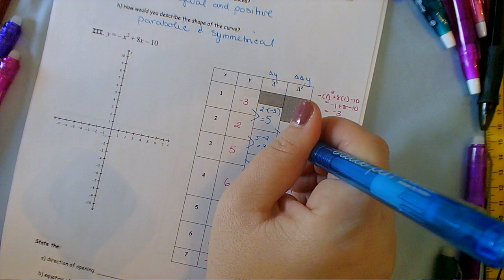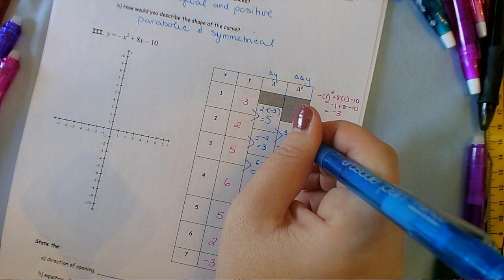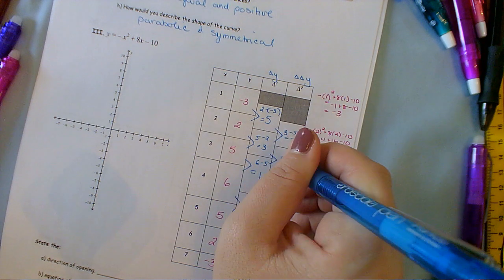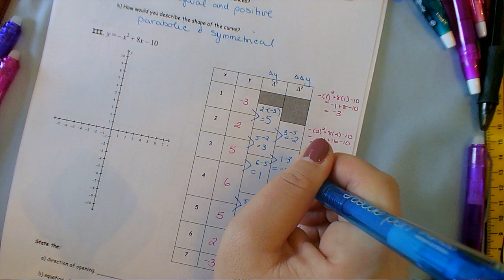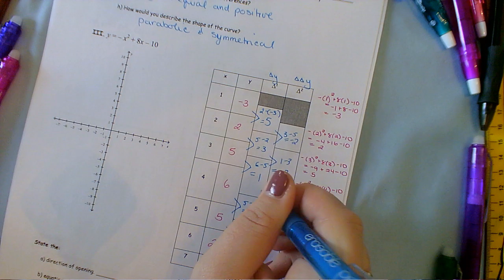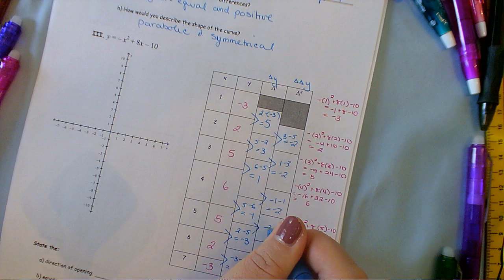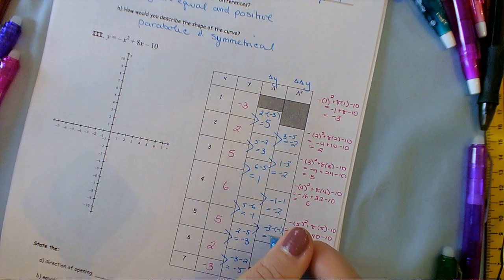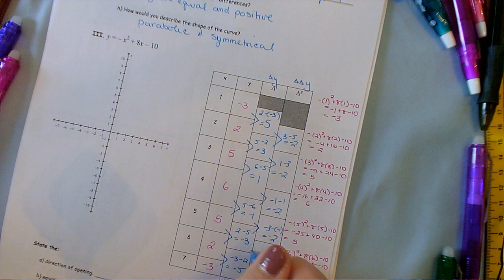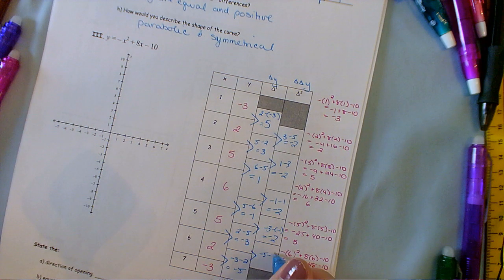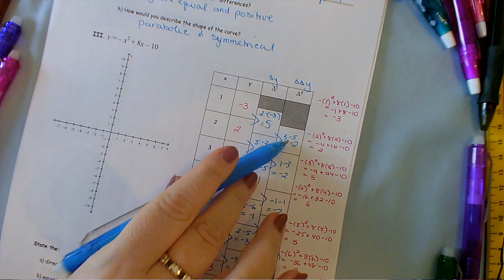Let's get our second differences. 3 minus 5 is negative 2. 1 minus 3 is negative 2. Negative 1 minus 1 is negative 2. Negative 3 minus negative 1 is negative 3 plus 1, which is negative 2. And negative 5 minus negative 3 is also negative 2. Notice they're all the same number again.